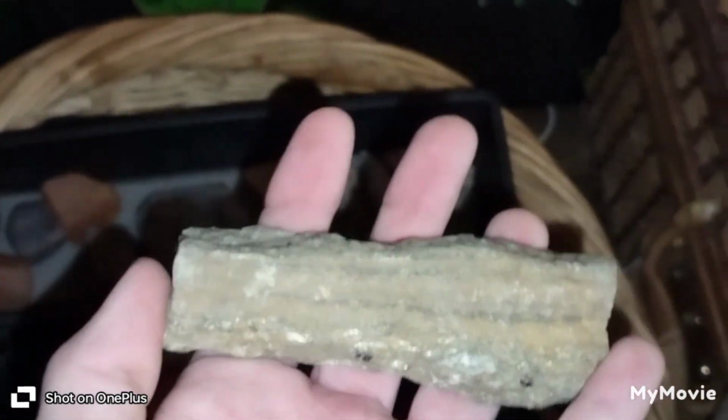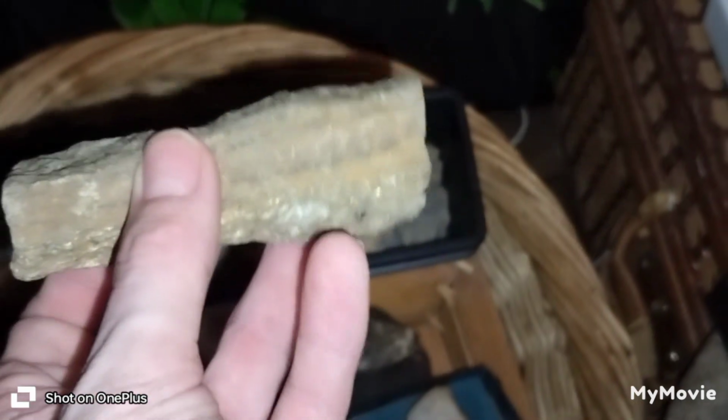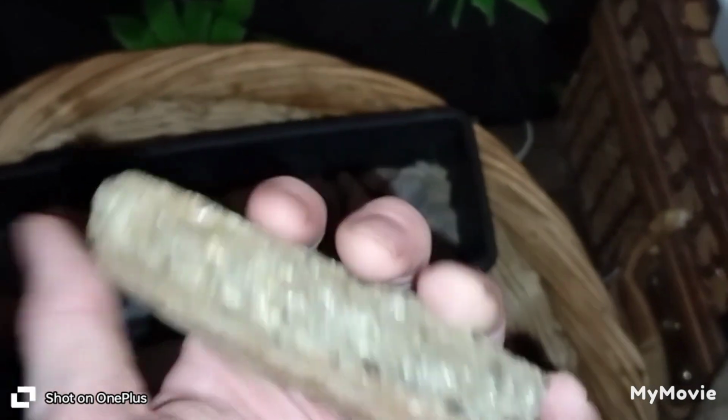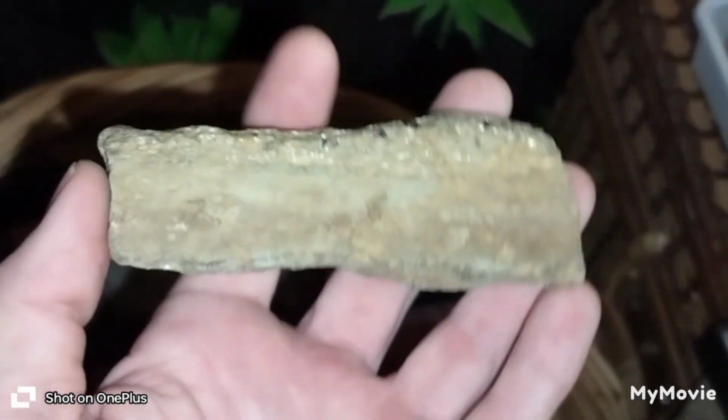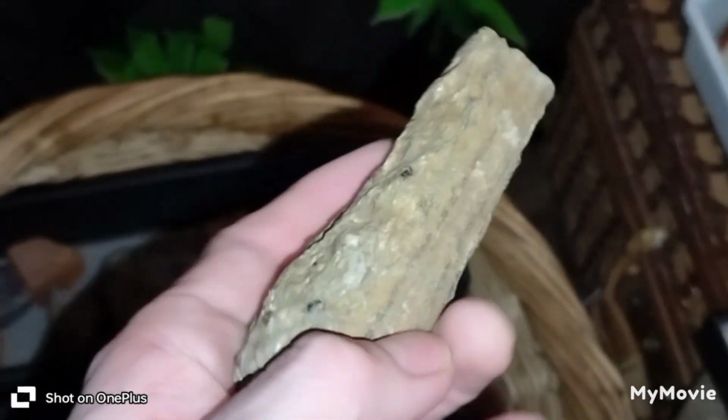And I found entire wooden handles from old tools that have been petrified and silicated in the schist, which a really unique process has to happen. It's not frequent, but it is extremely possible.